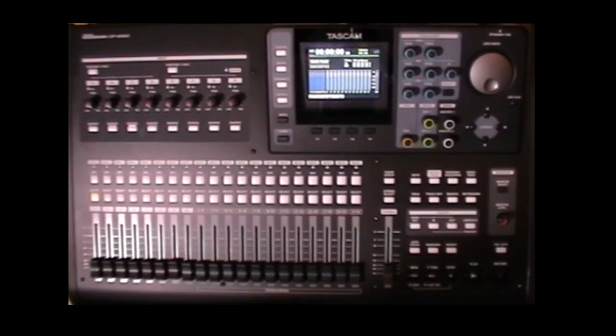Okay, hello again. Last time we saw how to add dynamic or input insert effects into all 8 inputs. Now, another type of effect, which can also be used at any time, is the send effect.